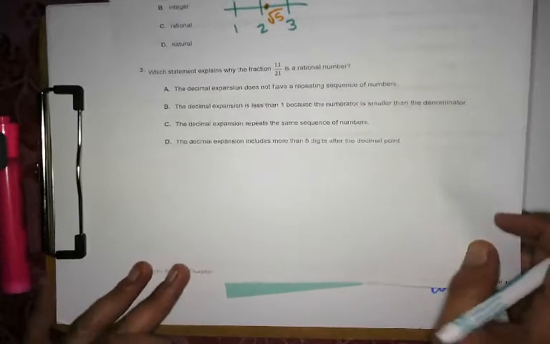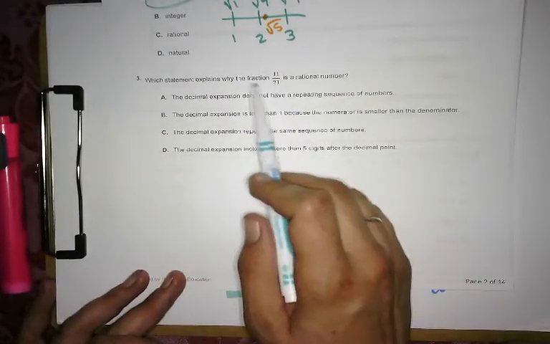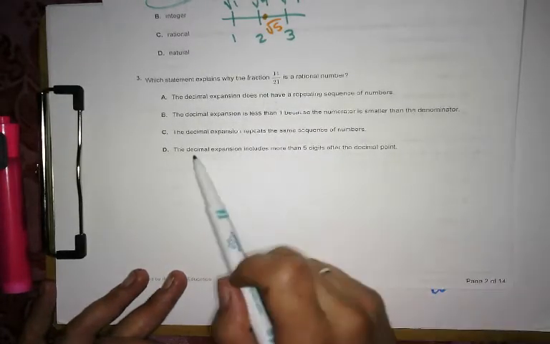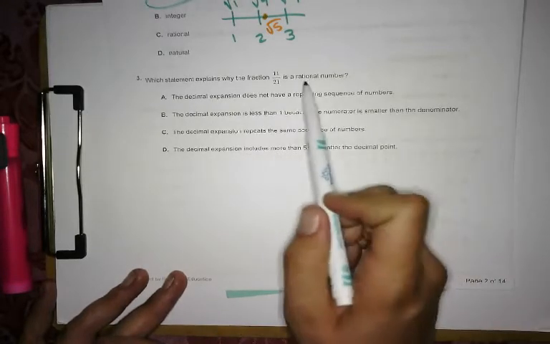Okay, 11 over 21. I know it's rational because it's a fraction, right? So that part I definitely know for sure. If I'm reading through these, I don't even need to know what 11 over 21 is to be able to answer it. It says the decimal expansion includes more than 5 digits past the decimal point. Well, that doesn't tell me if it's rational or not. That just tells me how long it is. But if it repeats, it could still be more than 5 digits. So that doesn't give me information to tell me one thing or the other. If it repeats the same sequence of numbers, then that would make it rational. So that could be a reason something's rational, is that it repeats. That makes sense. That's a reason.